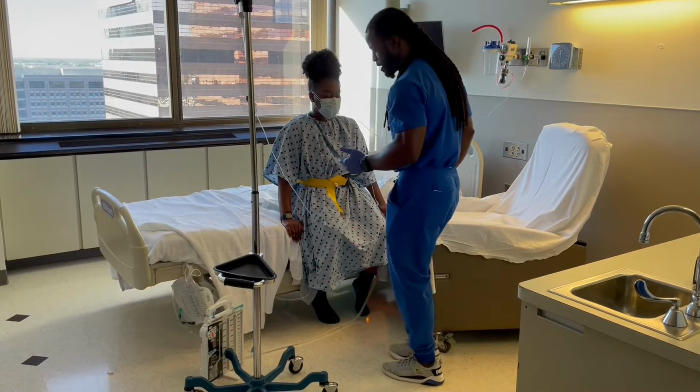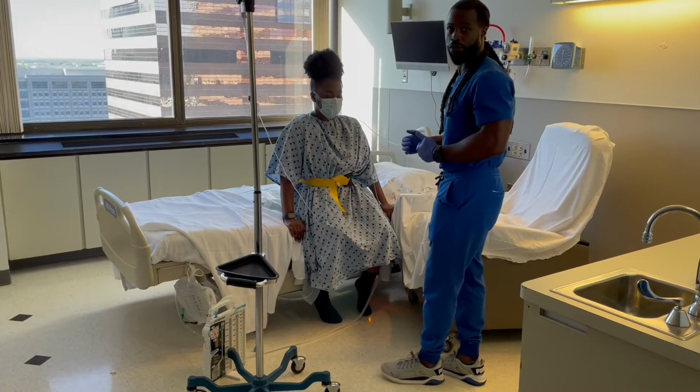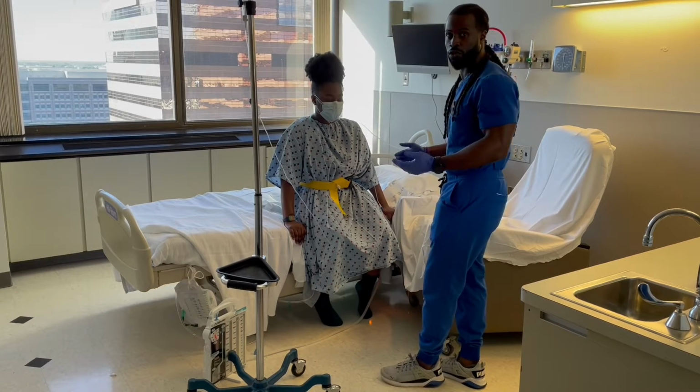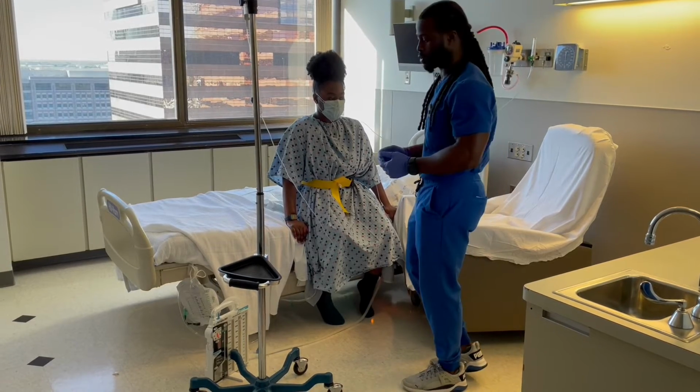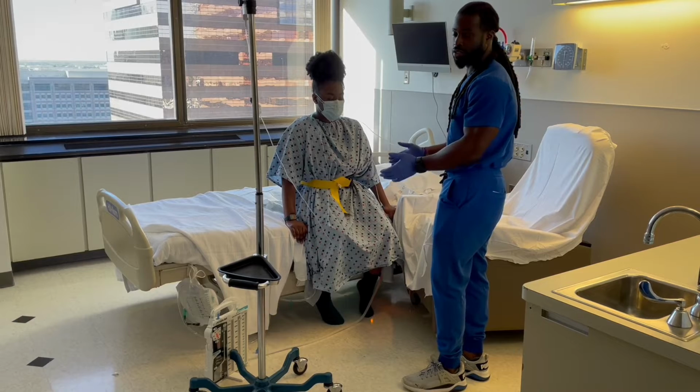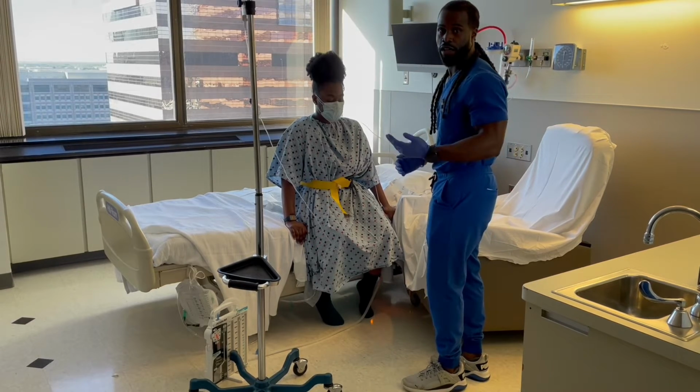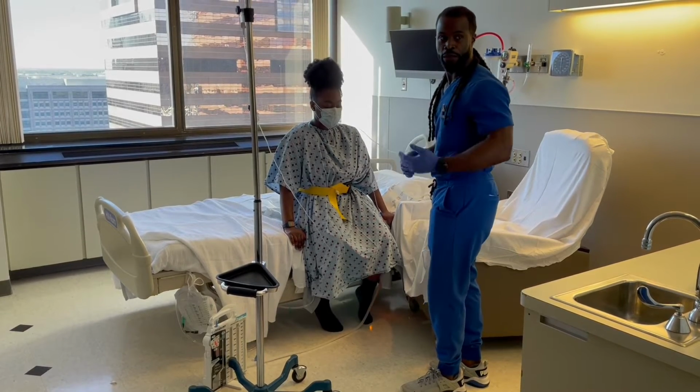Another thing I want to do is make sure I'm confident in what I'm doing. If I don't feel so, if you don't feel so, there's nothing wrong with asking for help. So if I feel like managing all these lines and the patient may be too much for me, ask for help, which is what I'm going to do now. Hey, could you give me a hand?